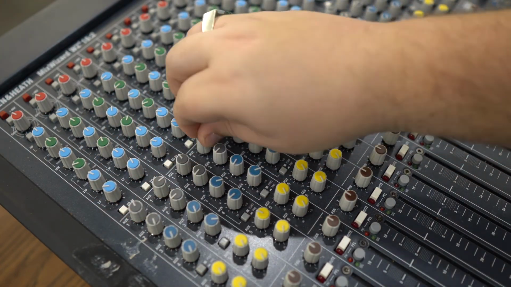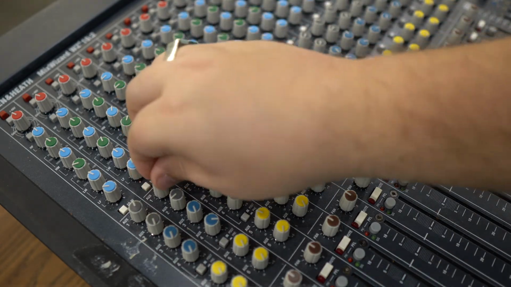The bottom two sets of aux dials have buttons to select whether the channels are pre or post fader. In most cases, you want the aux sends to be pre-fader because they'll need to be controlled separately from the fader. Under that row of dials, we have the pan dials.